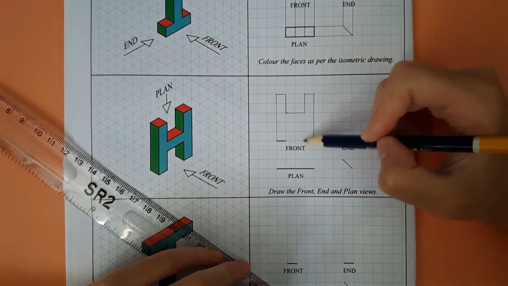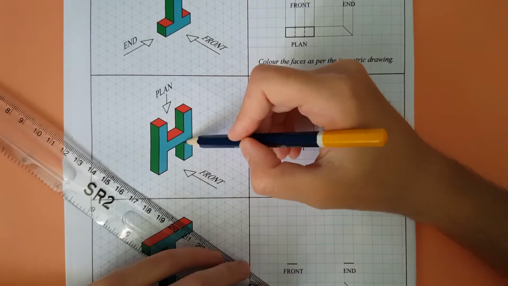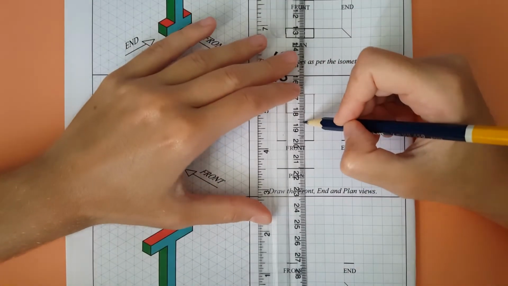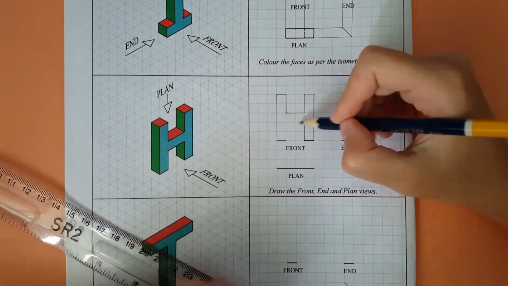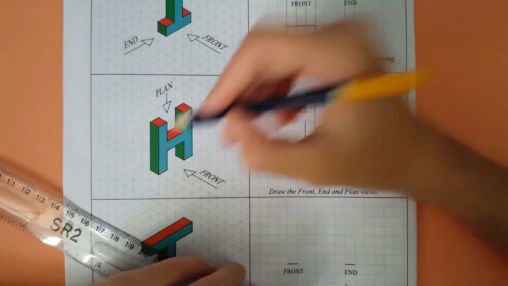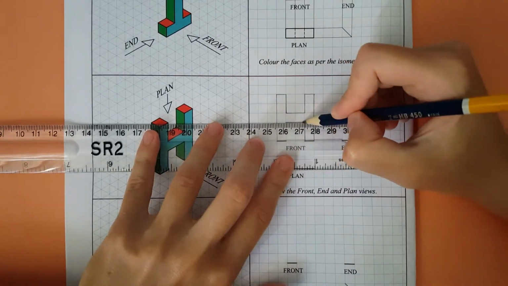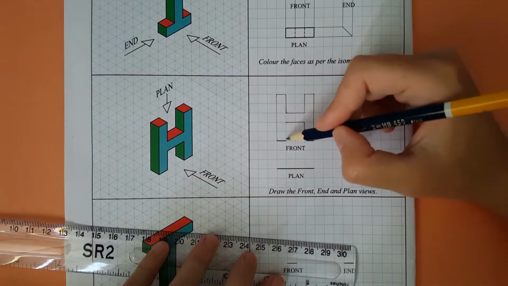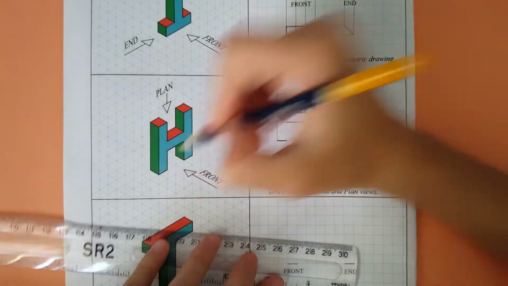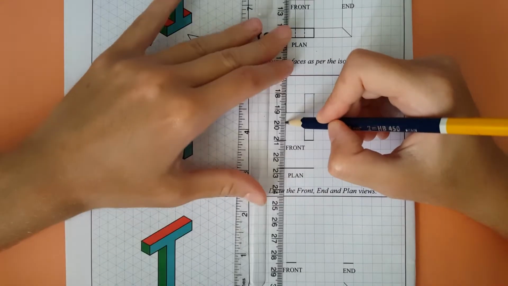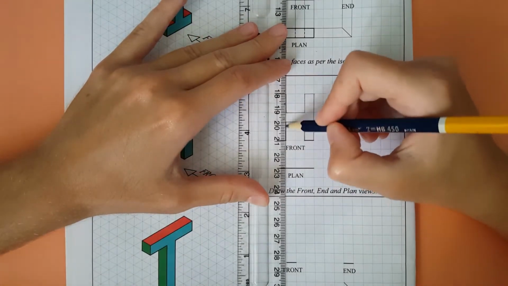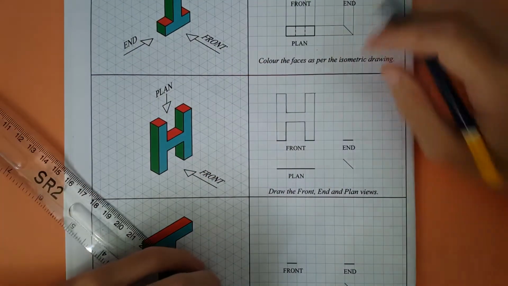1 square to the left, that's already done for us. 2 squares up, 2 squares to the left, and the final 2 squares down. You can just connect those. And then there you have our front.